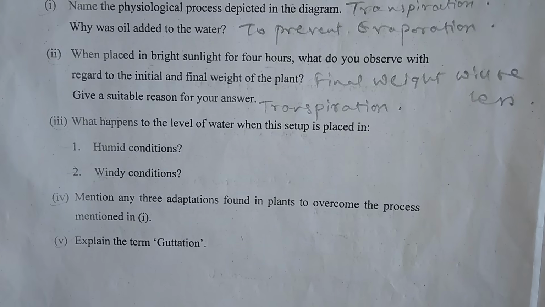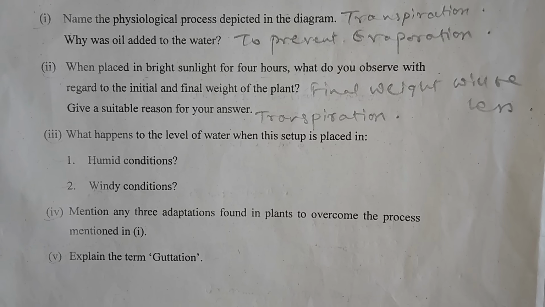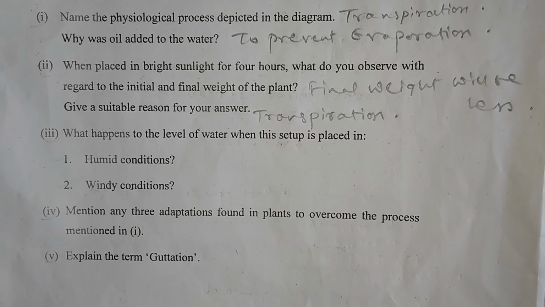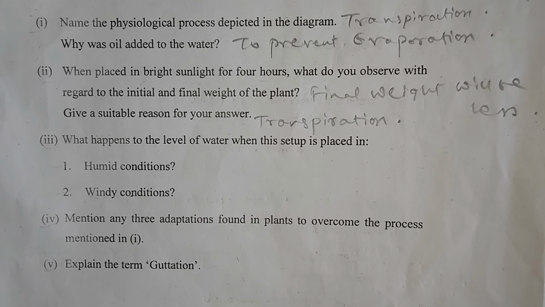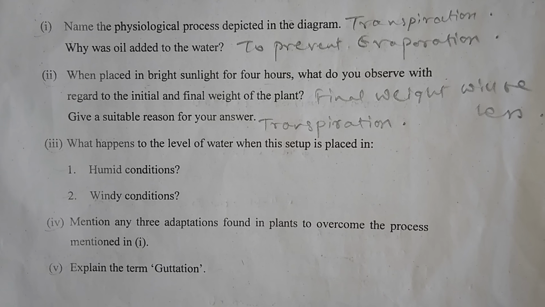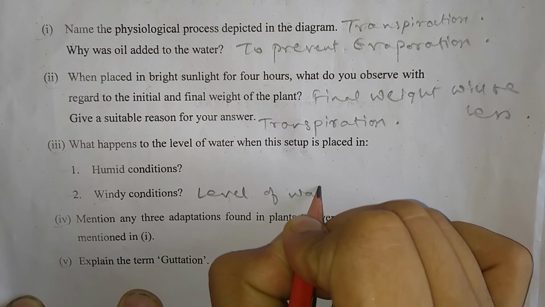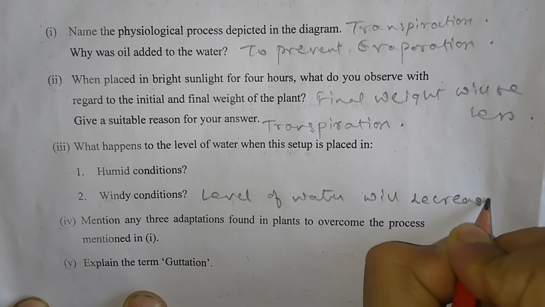Number 3, what happens to the level of water when the setup is placed in number 1, humid condition? In humid condition, the transpiration is lessened. As a result, the level of water will not change. In number 2, windy condition, the transpiration increases. As a result, the level of water will decrease.